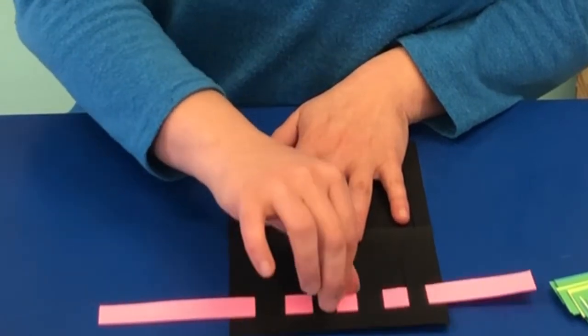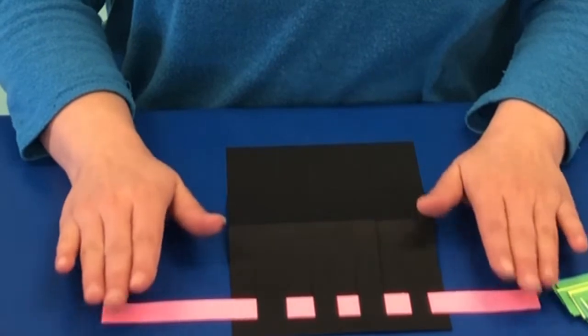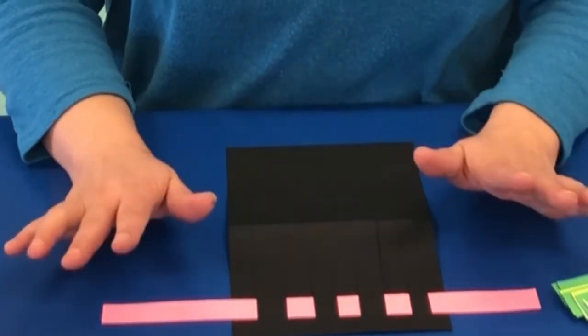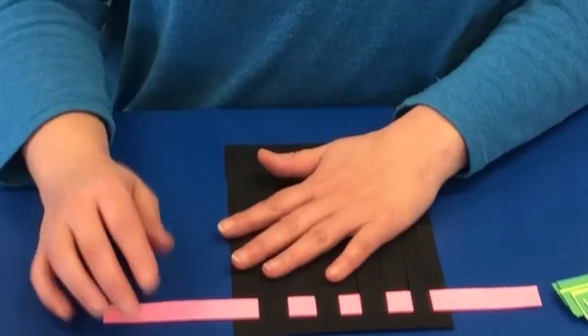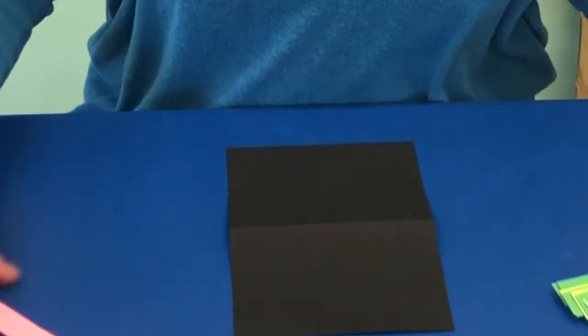Now what I want to do now is show you mistakes that can be made and how to fix those. The great thing about this is we're not even gluing these in. You can just pull them right out.